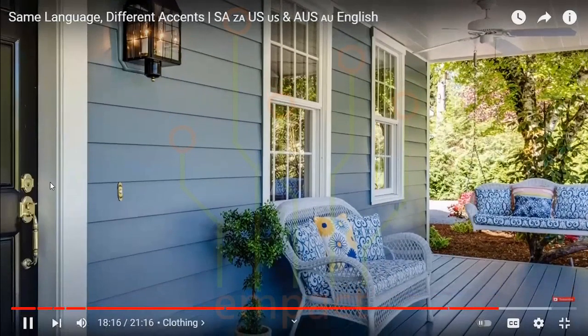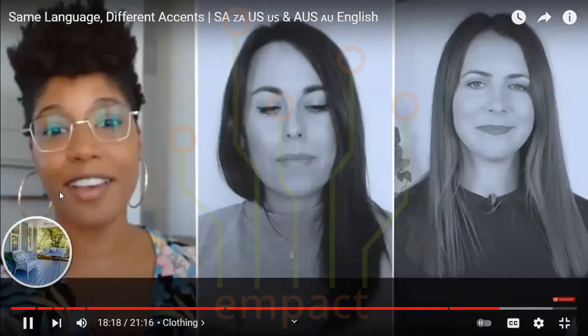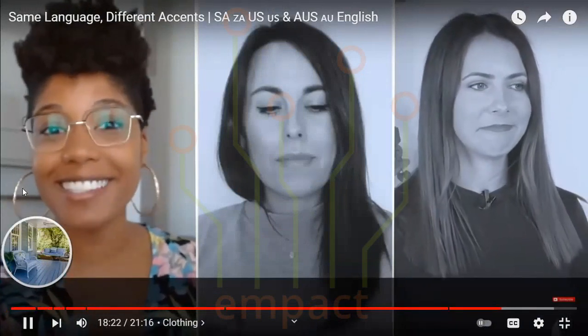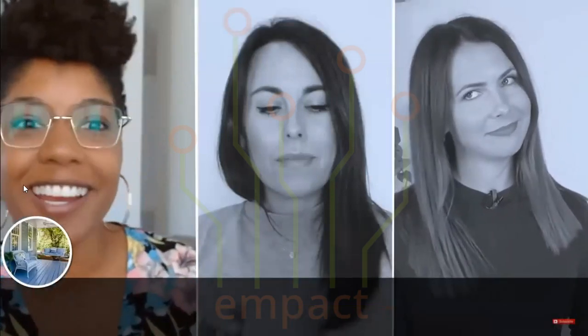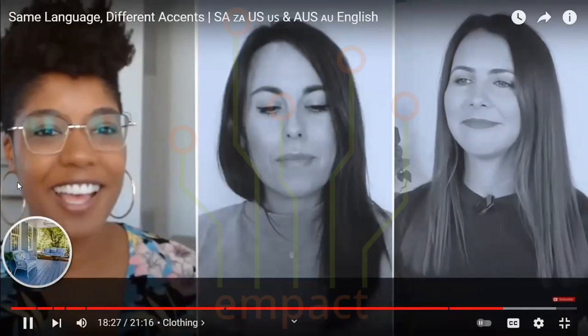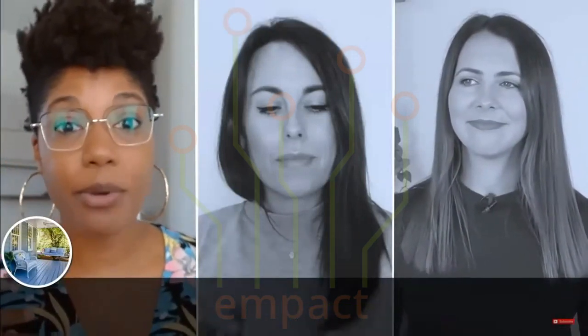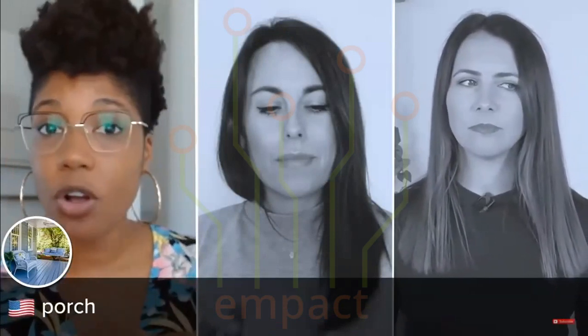So this one also has a lot of variations depending on where it is, what region you're in, if it's covered or not. So if this is in the south, where I'm from, we are most likely to call this area a porch.